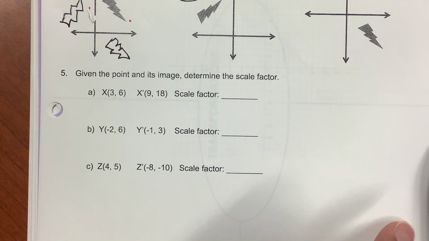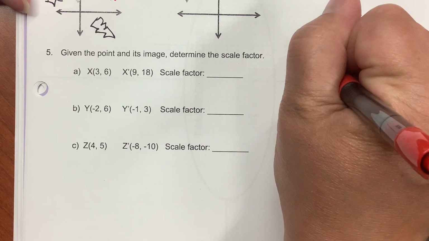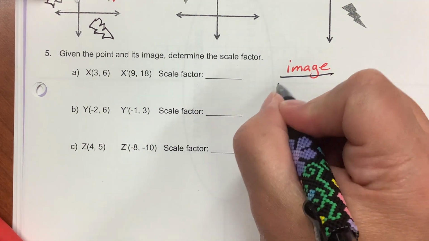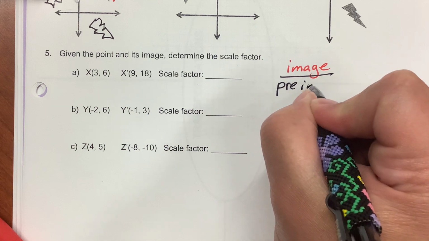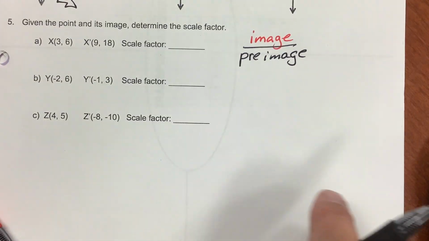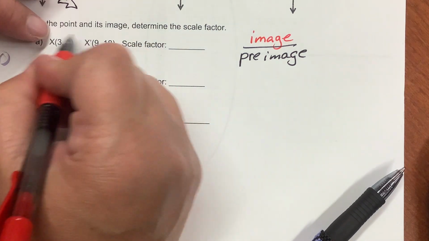Given the point and its image, determine the scale factor. Okay, remember, it's image over pre-image. So for these, you have to do image over pre-image. And so what you're going to do is reduce it to lowest terms. So let's do this. 9 over 3.